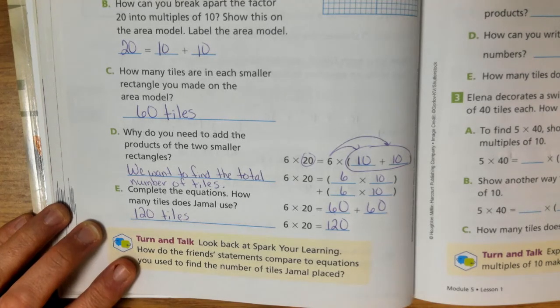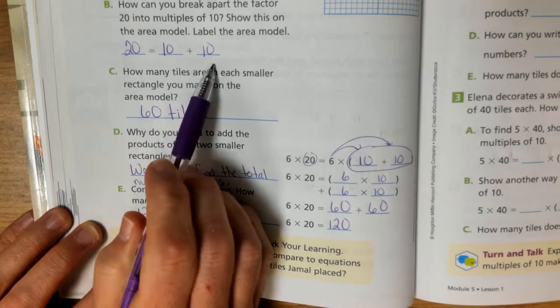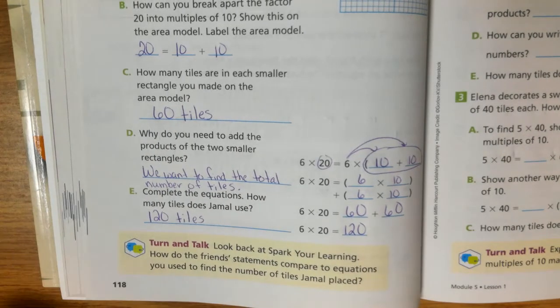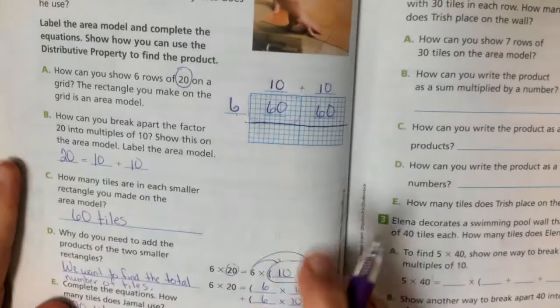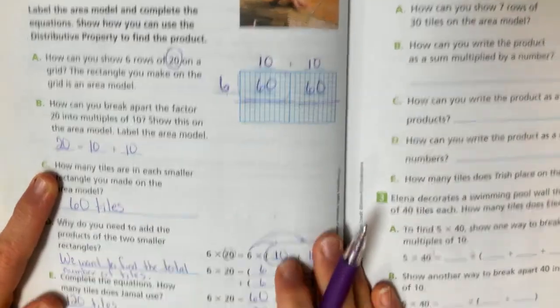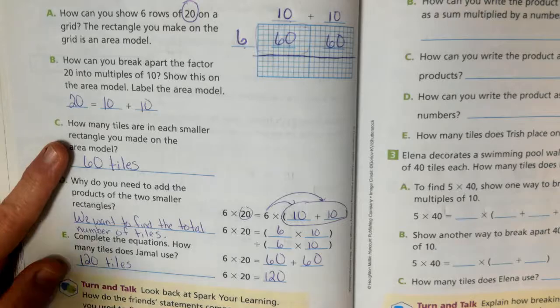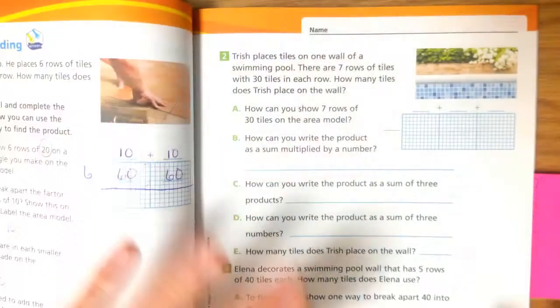So you can see how breaking apart a number that is a multiple of 10 into how many 10s there are, how much easier it is to solve than to try to do 6 rows of 20. If you do 6 rows of 10 2 times, it's a lot faster and a lot easier. Because I know I like to count by 10s. Don't really count by 20s very often. But counting by 10s, yeah, that I can do.